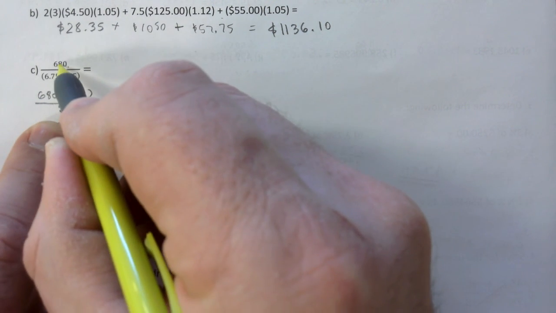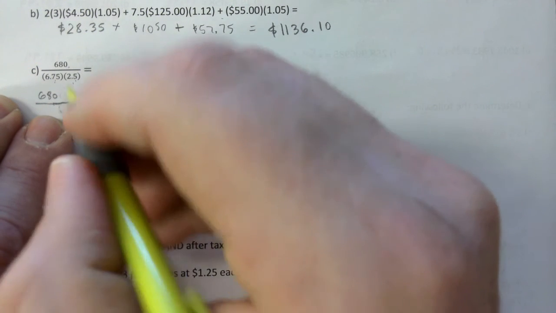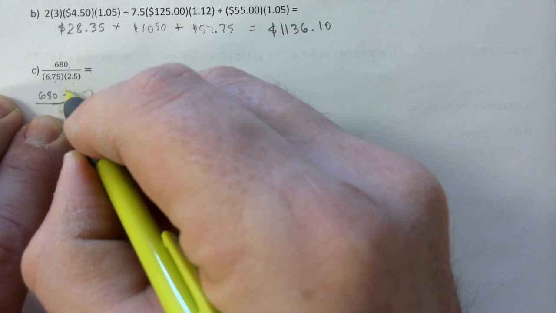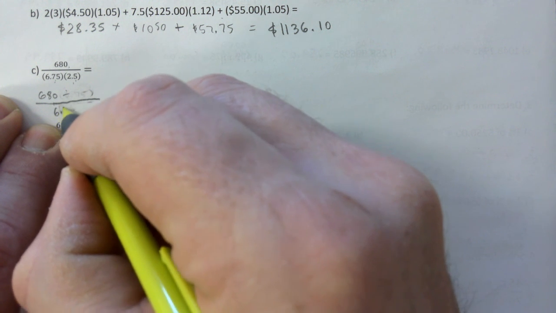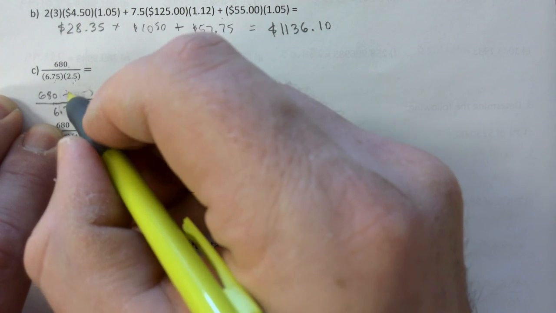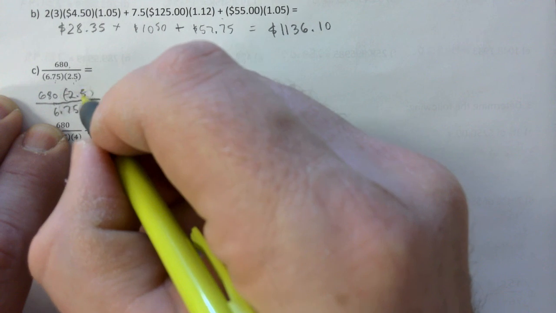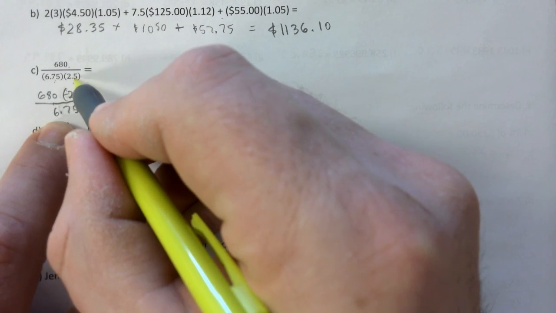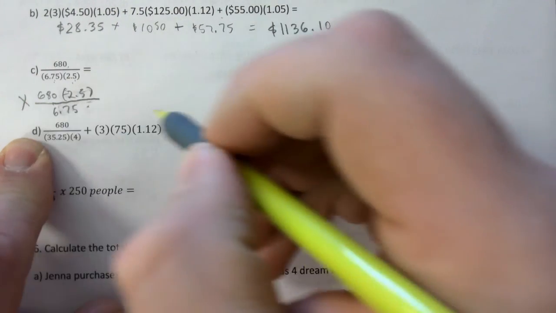Like if you go 680, sorry, I actually reversed this, my bad. Undo. Okay, 680 divided by, if you divide it by, it will put the 6.75 down here, and then it will multiply 2.5 up here. It's actually thinking this if you do this in one shot. So this is wrong, okay?